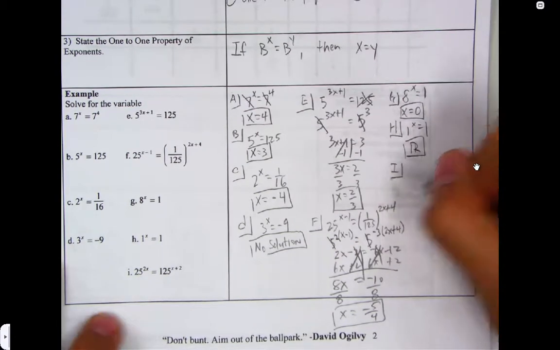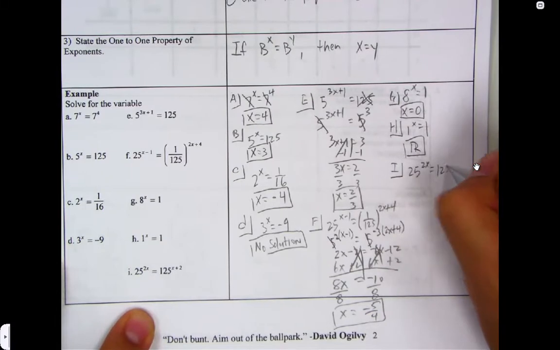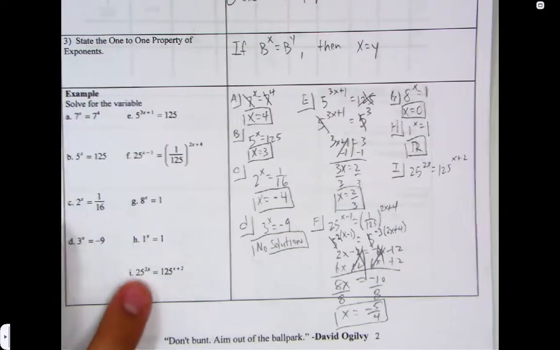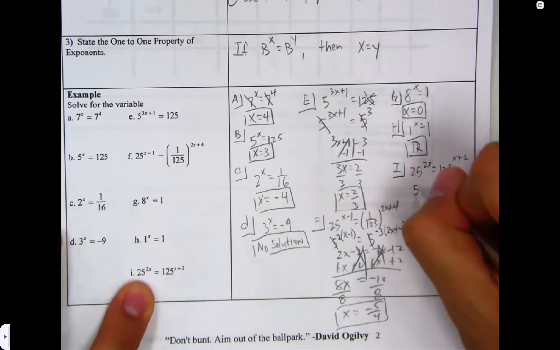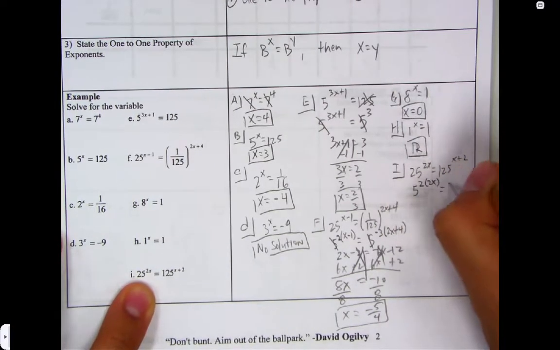And last one, I, 25 to the 2x equals 125 to the x plus 2. So 25 and 125, I want to use the same base, so I'm going to use this base of 5. 5 squared, and then bring down the 2x. 5 cubed.